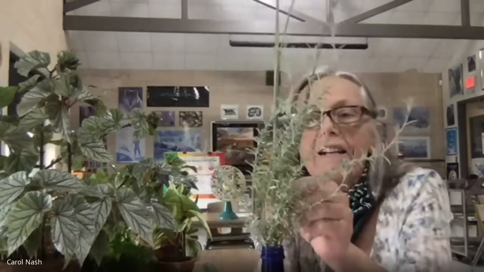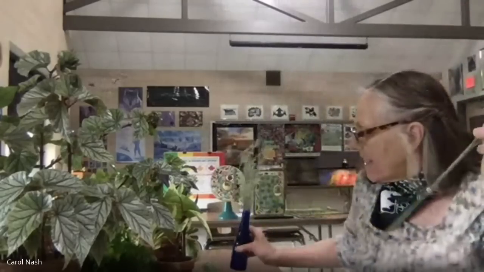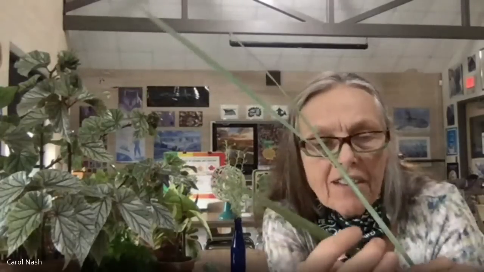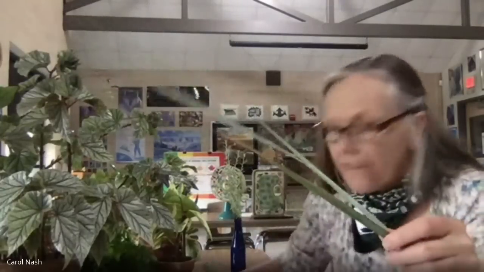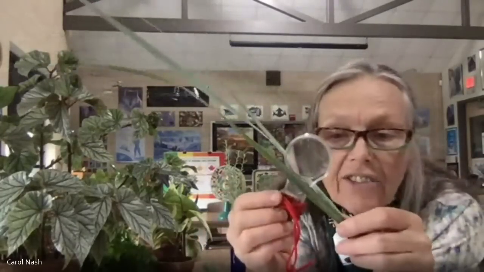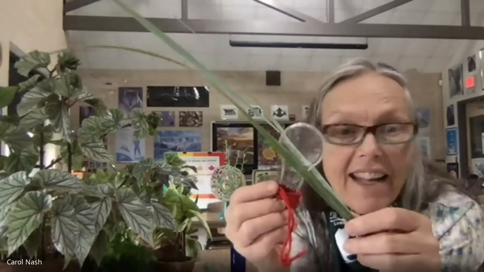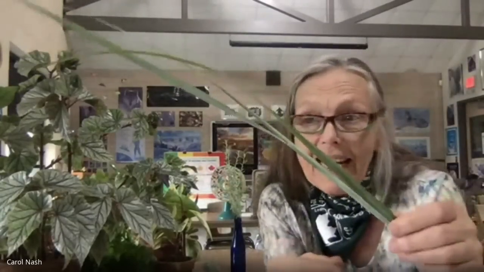So some are silvery gray. That helps them live where it's kind of hot. And some are long and skinny. This long, skinny one is a grass. And if you feel it, be careful because it's kind of rough. You can look with your hand lens at the very edge of it. It's got little teeth on it. That discourages any rabbit from eating it.